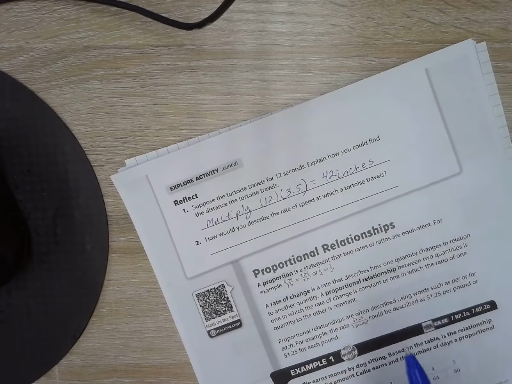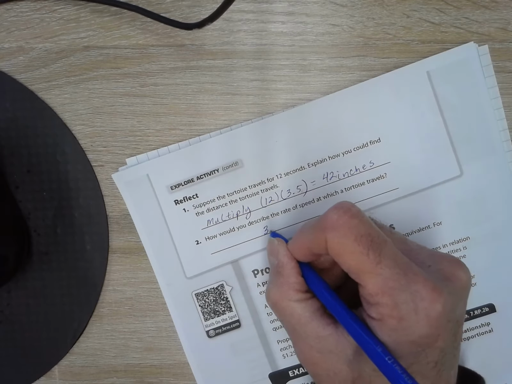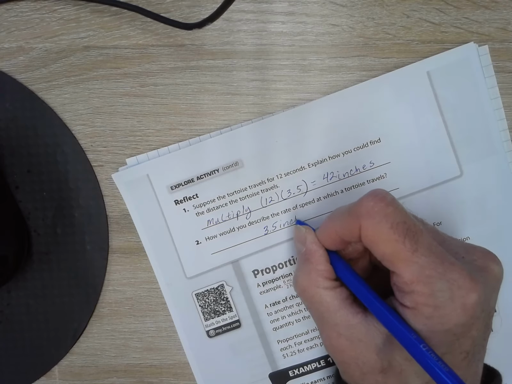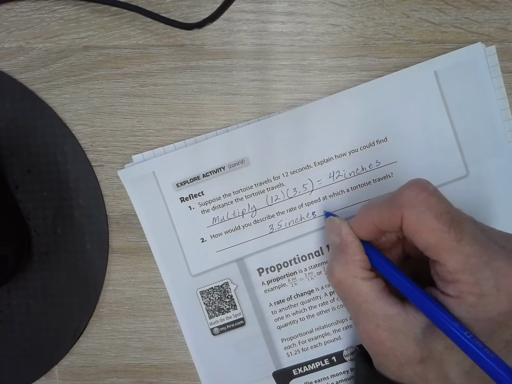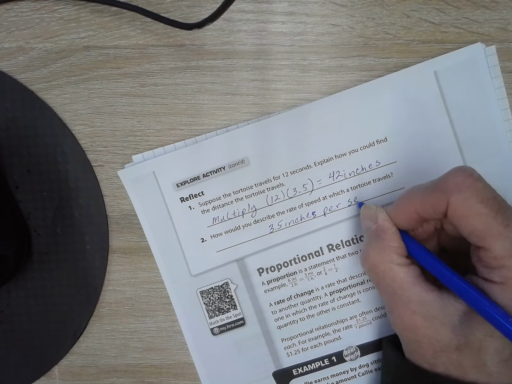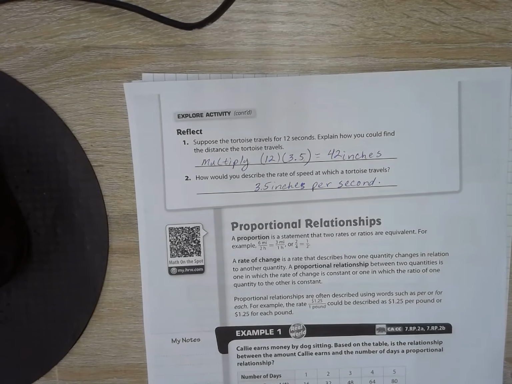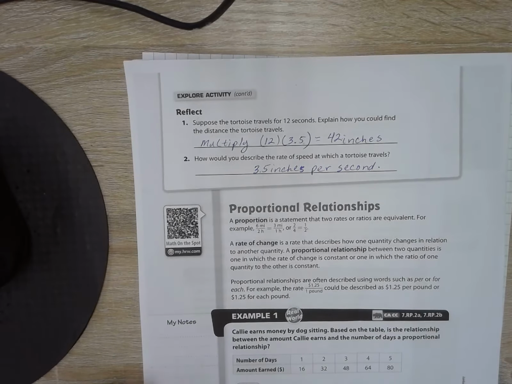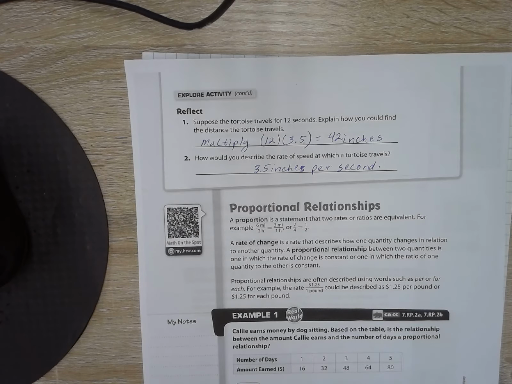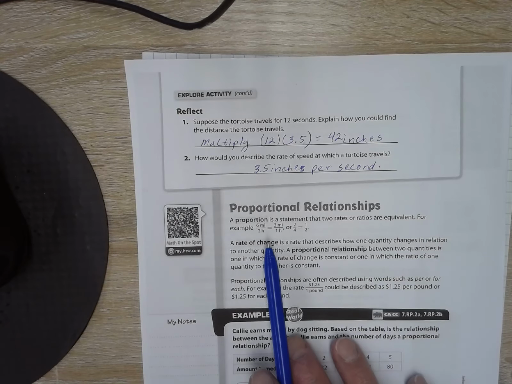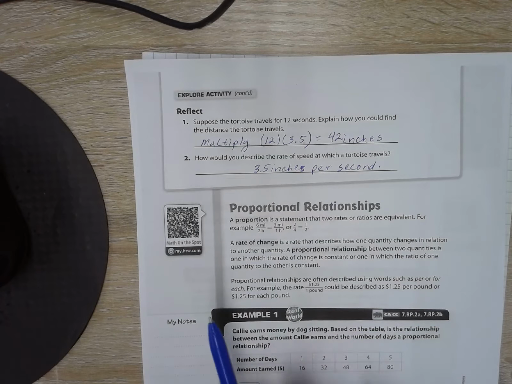How would you describe the rate of speed at which the tortoise travels? 3.5 inches per second. Okay. A proportion is a statement that two rates or ratios are equivalent. For example, 6 miles in 2 hours is 3 miles per hour, or 2 to 4 is the same as 1 over 2.